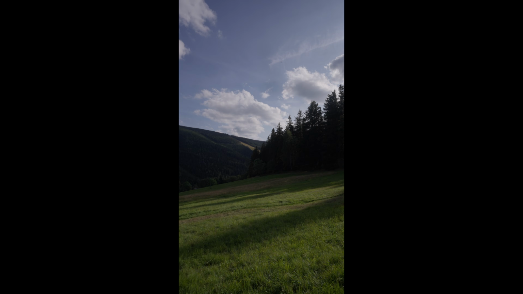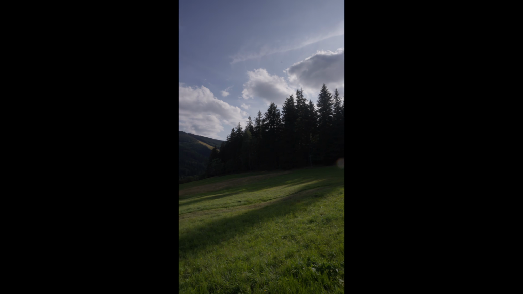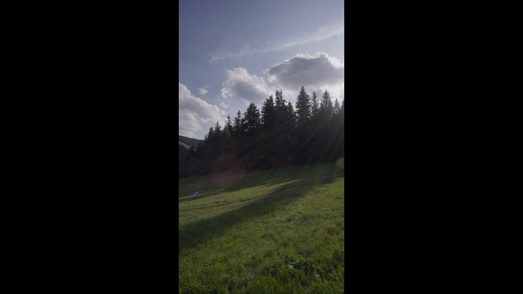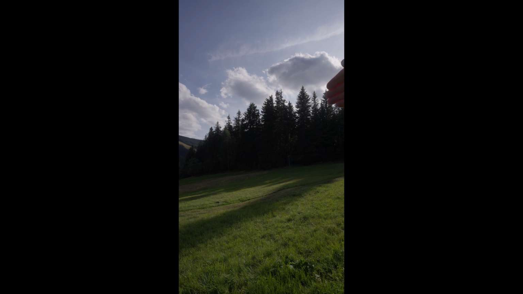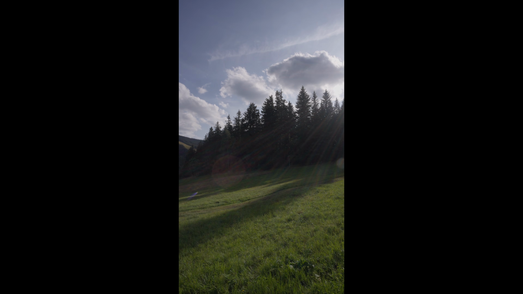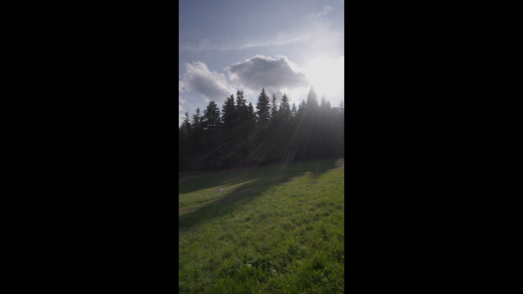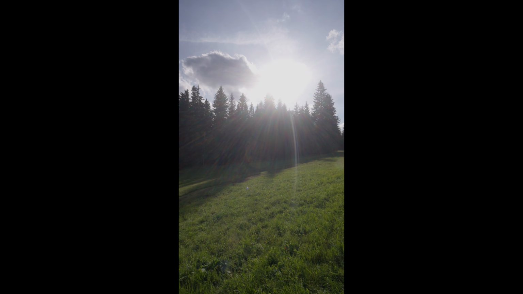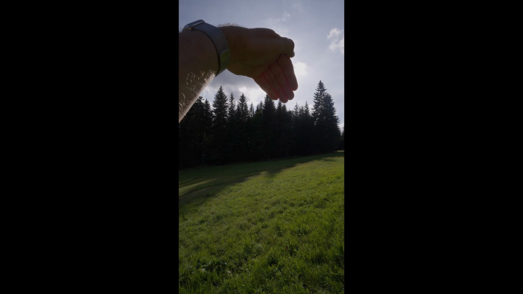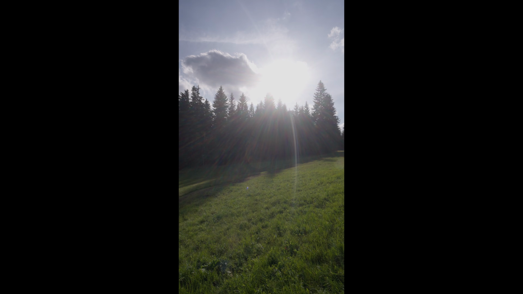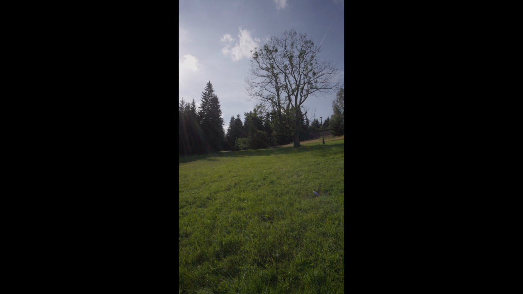I start on the left, completely away from the sun, so I don't worry about flares. But as I get closer to the sun, I first take a shot without my hand and then put my hand in the top right corner. Then I shoot directly into the sun, and then I move the lens away from the sun, and I must take one shot without my hand and another with my hand in the top left corner.